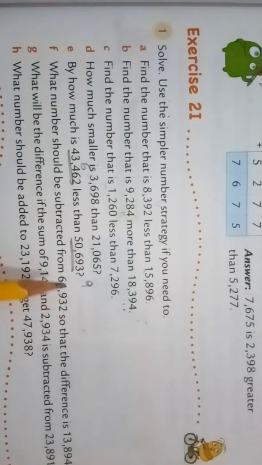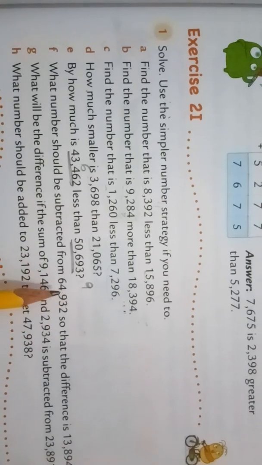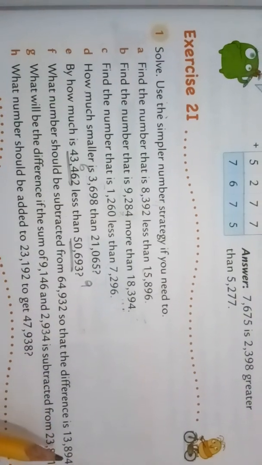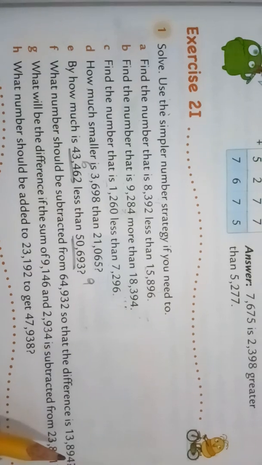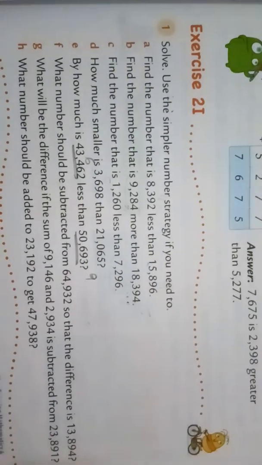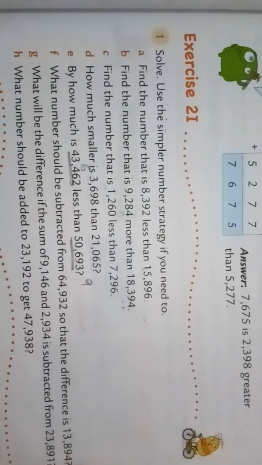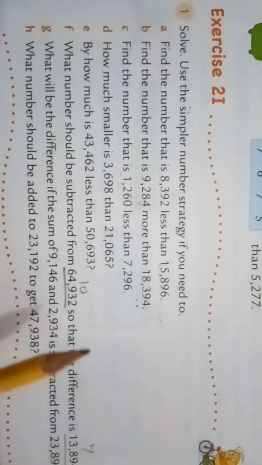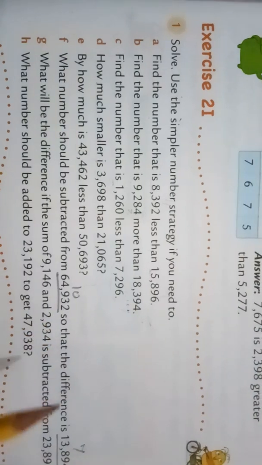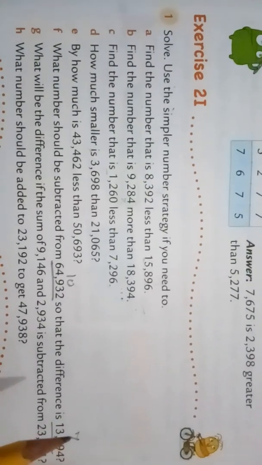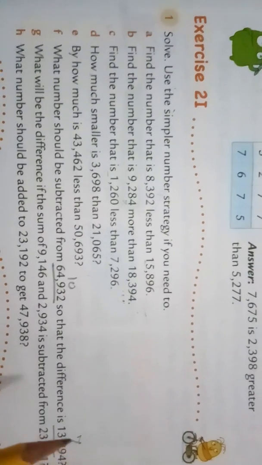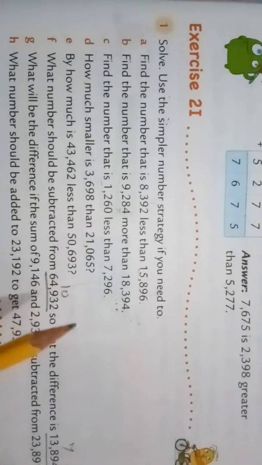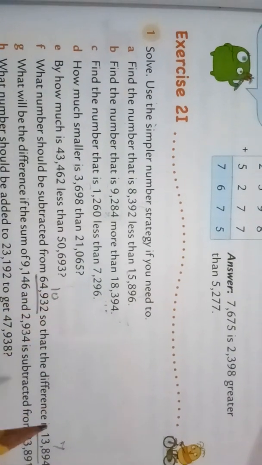What should be taken out from this number to make it 13,894? Clear? Again we are going to replace the numbers with smaller numbers. Now see, what number should be subtracted from 10 so that the difference is 7? That means what number we should take out from 10 to make it 7?